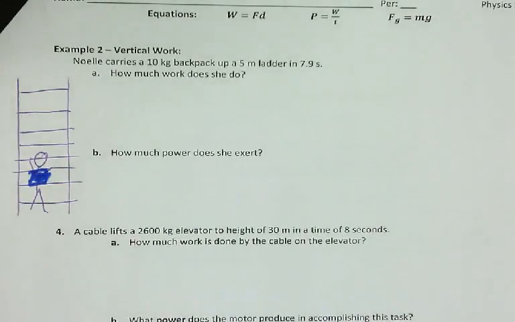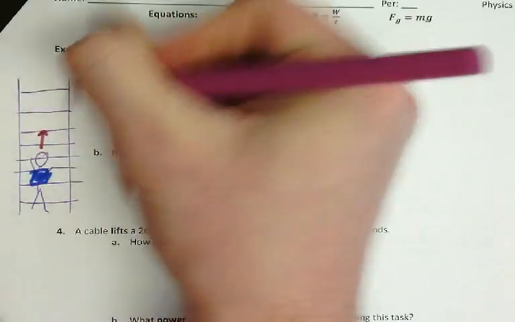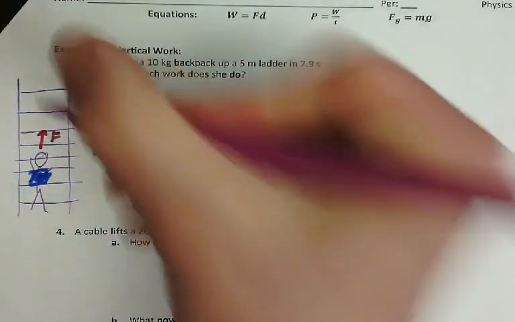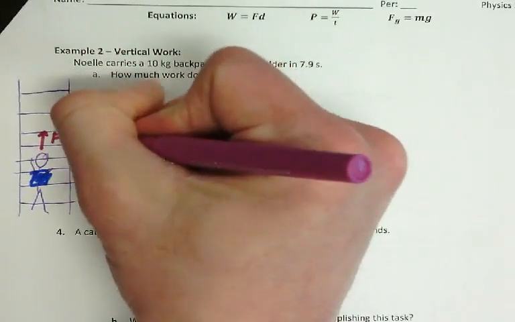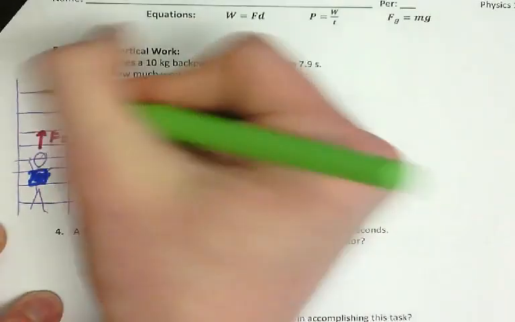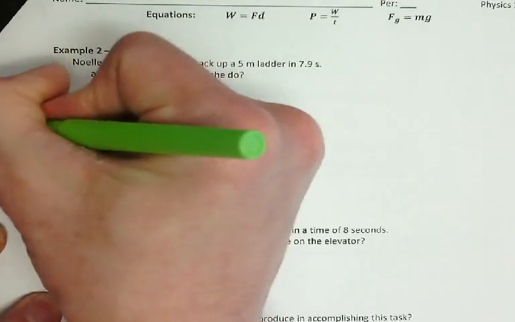Okay, so obviously she's applying some force to climb up the ladder, but it doesn't tell me what that force is. And she's climbing some distance up the ladder, and that distance up the ladder is 5 meters.